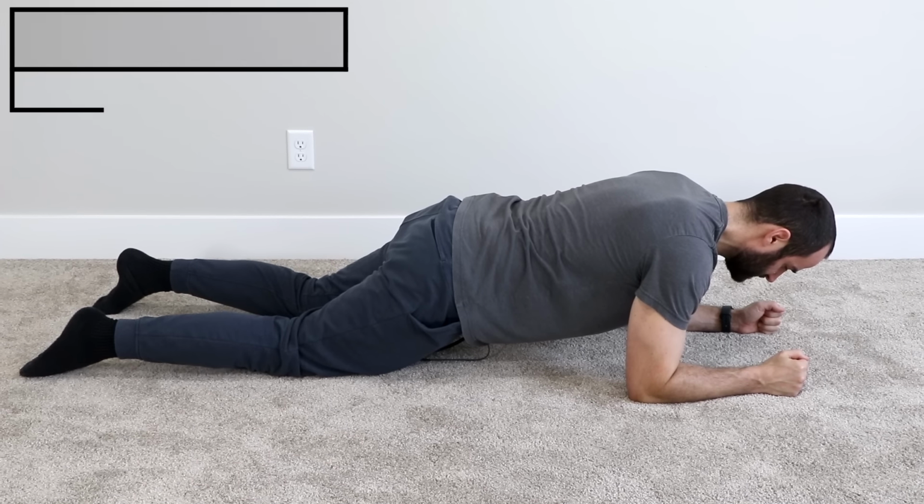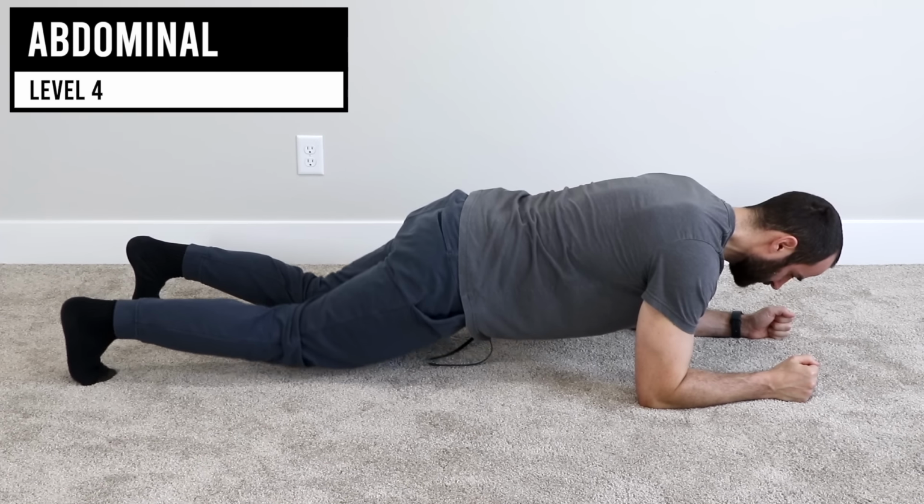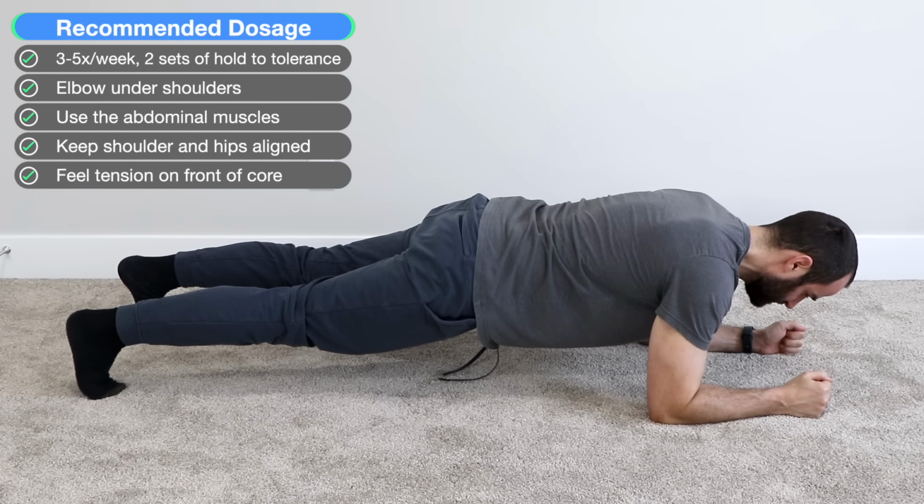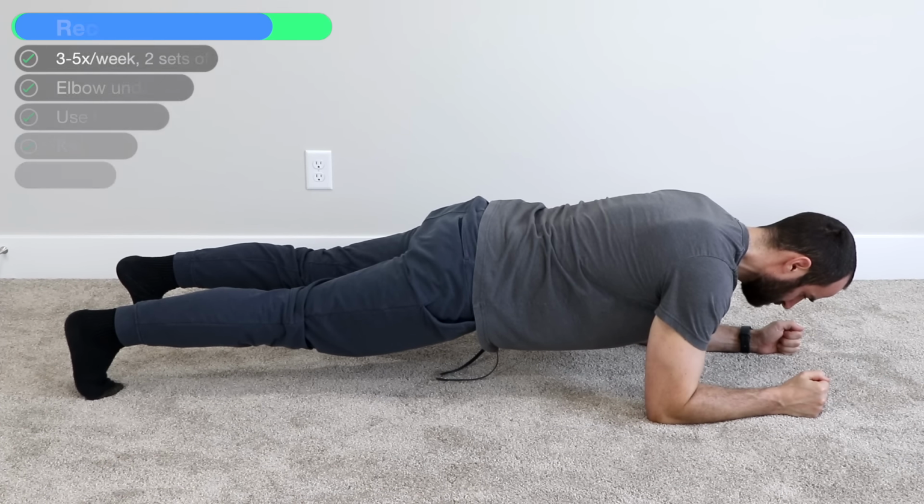Level 4, in that same position, we're going to put our feet on the floor, lift our knees up, and hold a plank for as long as tolerated. Again, there should be no pain in this, and you should feel tension over your core, buttocks, and back.